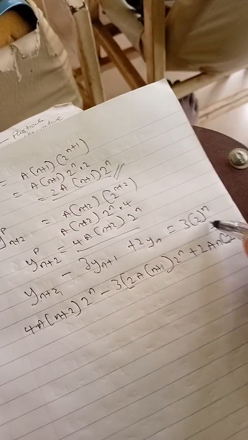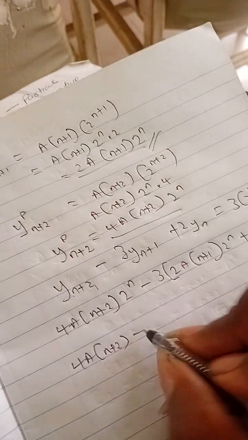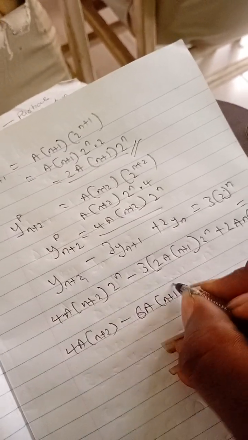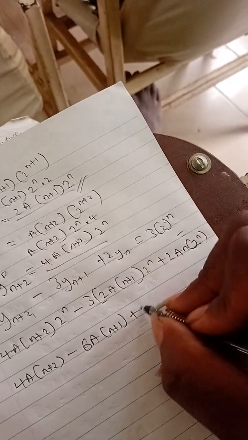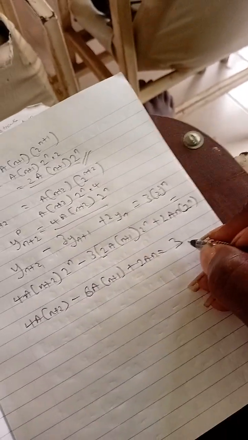So here, let's divide everything by 2 raised to the power n. If you divide everything by 2 raised to the power n, we have 4a(n+2) minus 3 times this, which is 6a(n+1), plus 2an equals 3. Are we together?